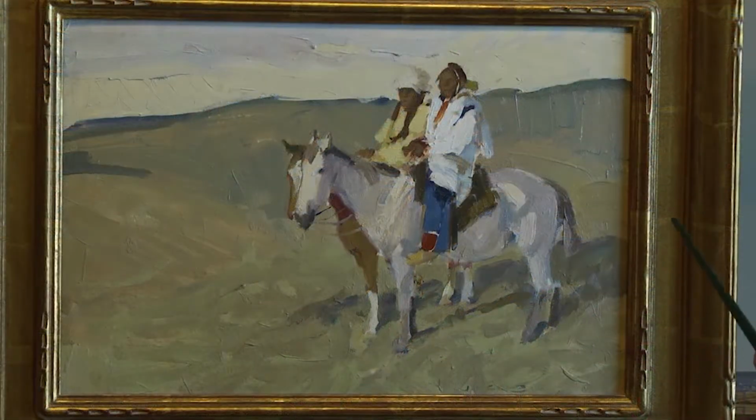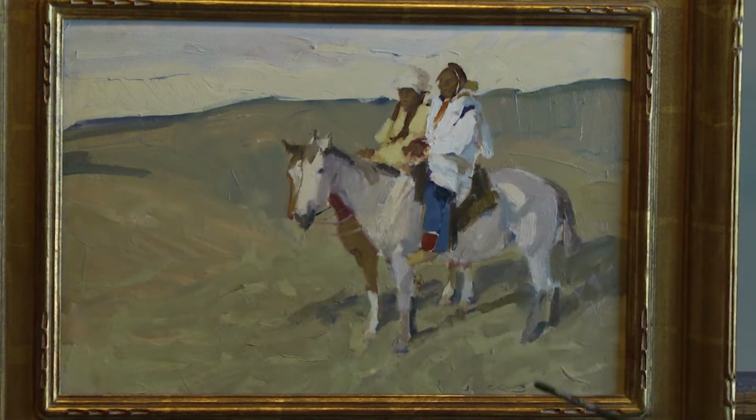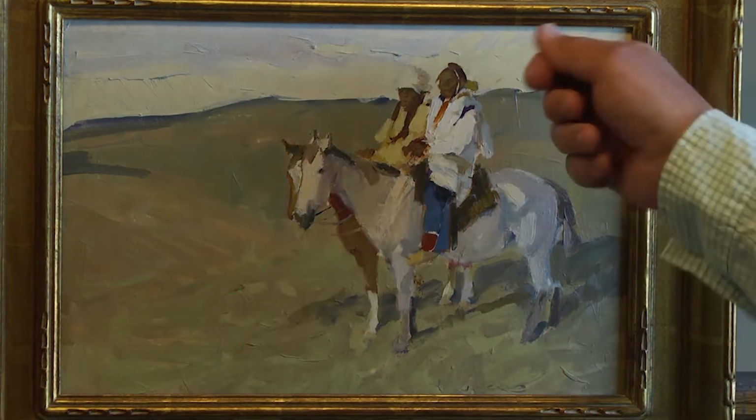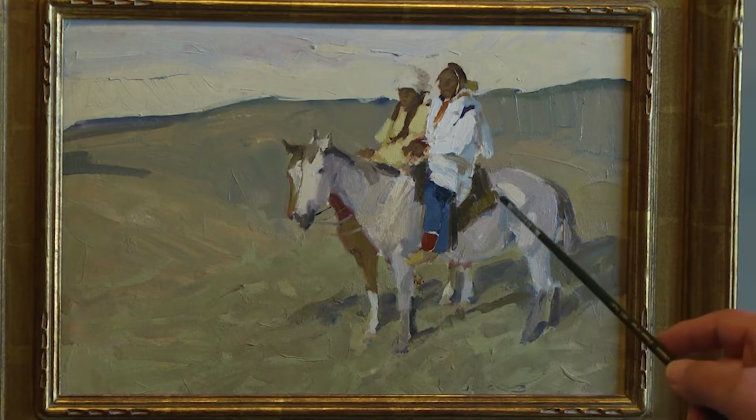Now, this piece here by Ned Jacob is a little different. The application of paint is very thin. Ned is an extraordinary draftsman, and so he can still get in and get the accuracy of drawing of these figures on horseback, and still be painterly without that thick application of paint. So my point of showing these two in contrast to one another is there's no one way. Somewhere in there is who you are and the way you handle things.